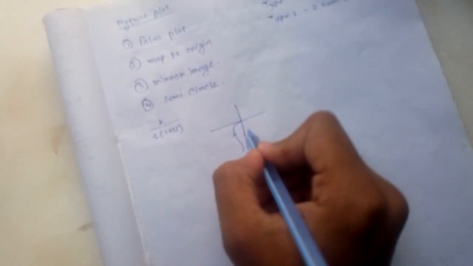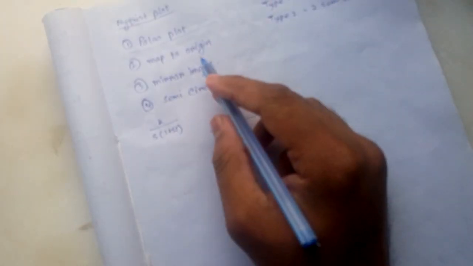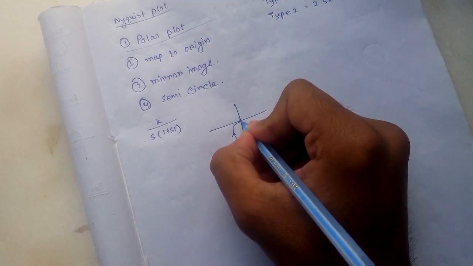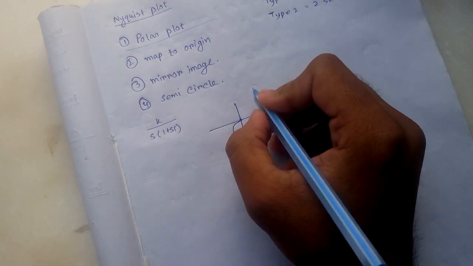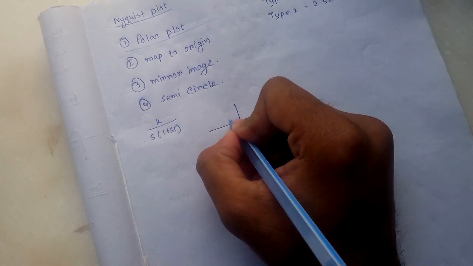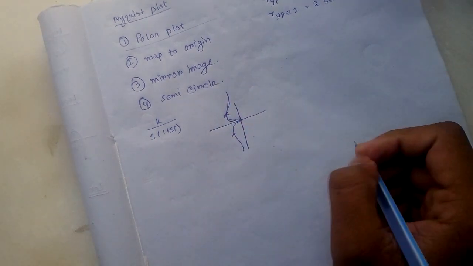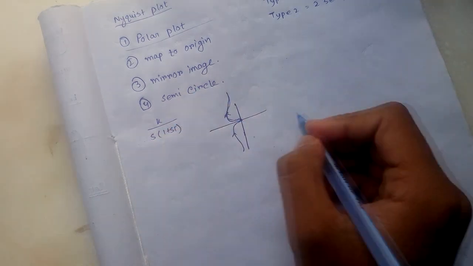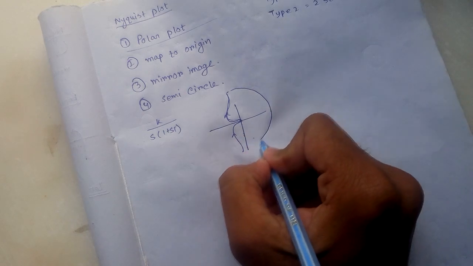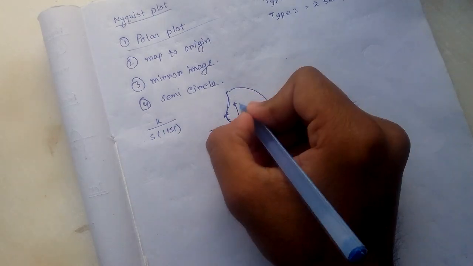Now the polar plot is done. Now what is telling here, we have to map to origin. At origin we have mapped this. Now we have to draw the mirror image of this. So the mirror image will just look like the opposite of this, and this will be the mirror image. The direction is given. After that, a semicircle from the endpoint in the clockwise direction.